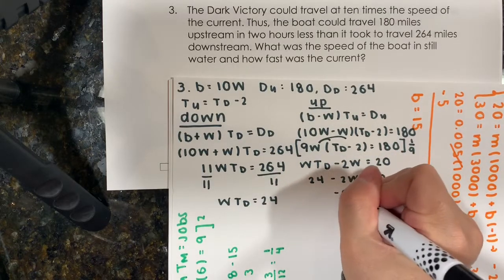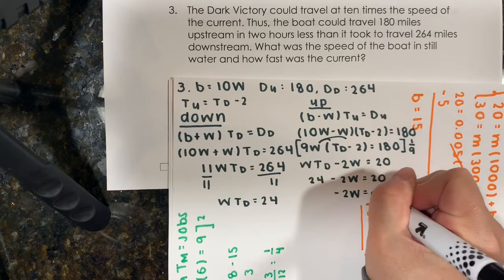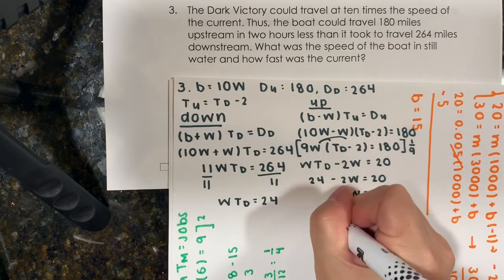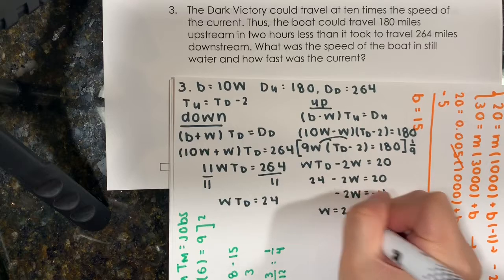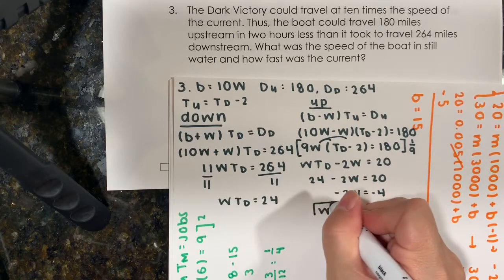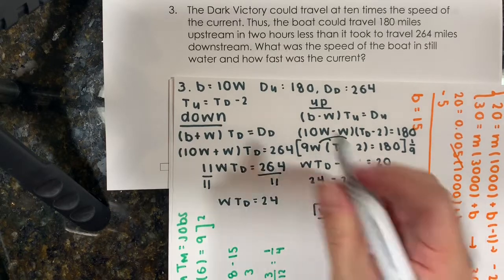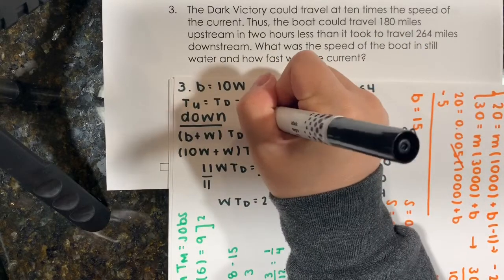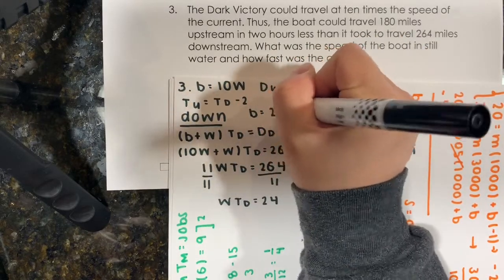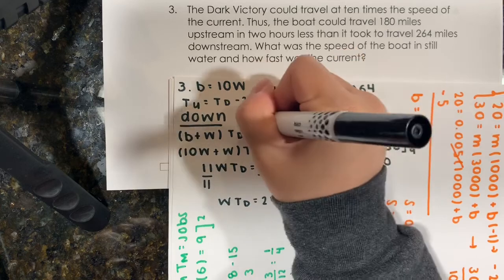So that would be negative 2W equals negative 4, which means that W is going to be equal to 2. If I know that the speed of the current is 2, then I know the speed of the boat is 10 times that, which means the speed of the boat is equal to 20.